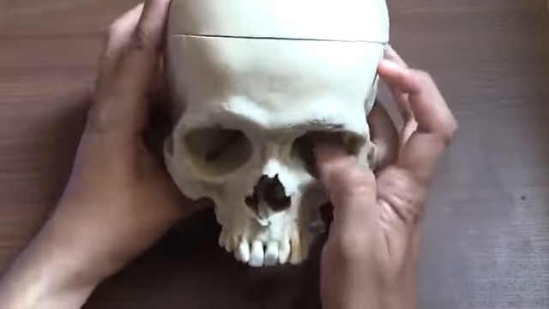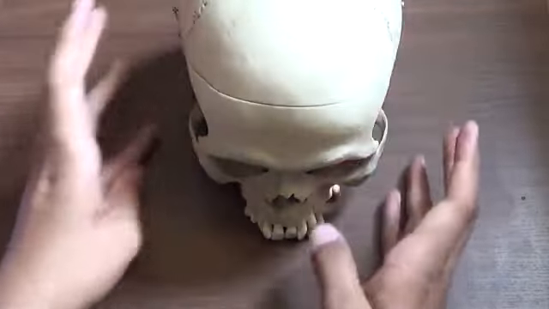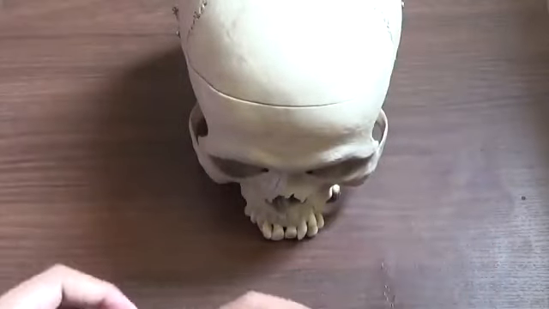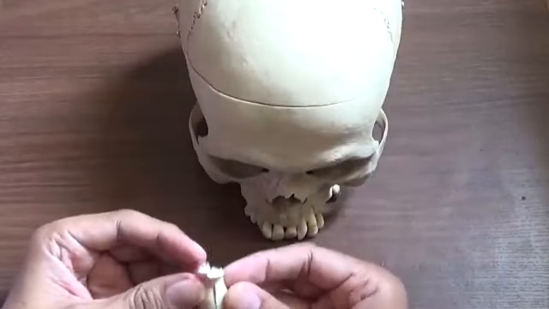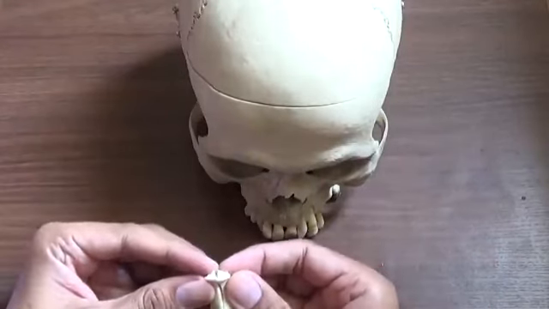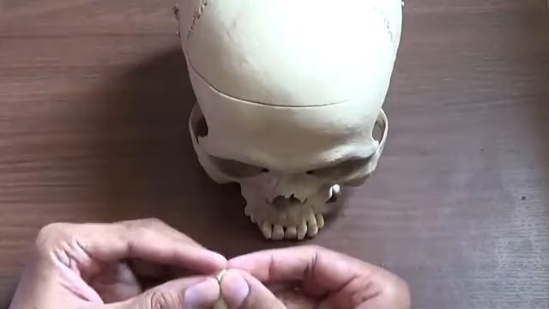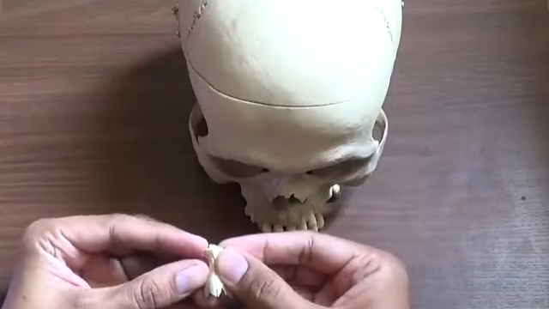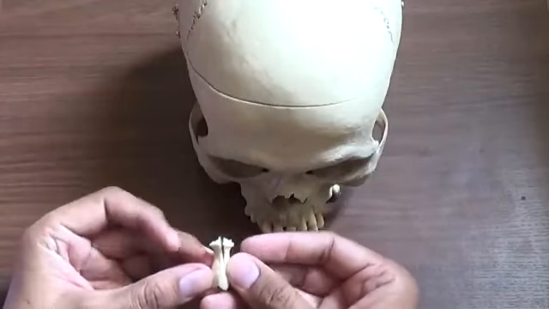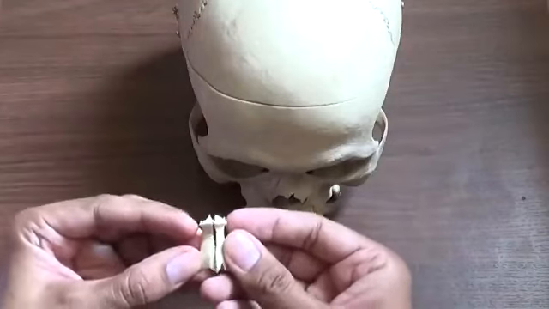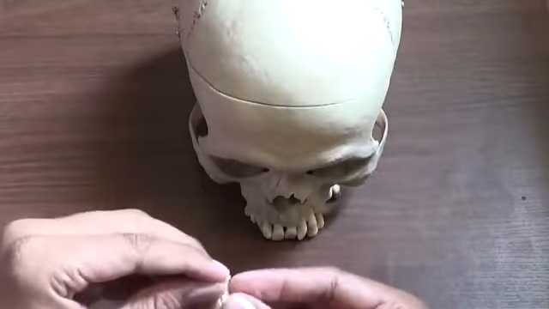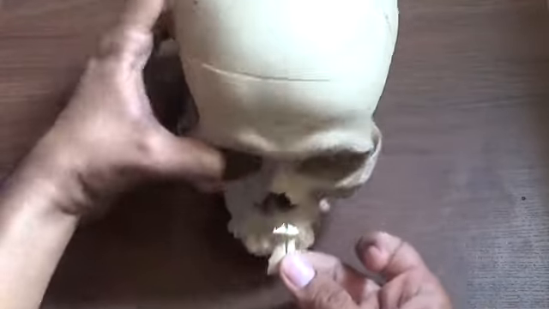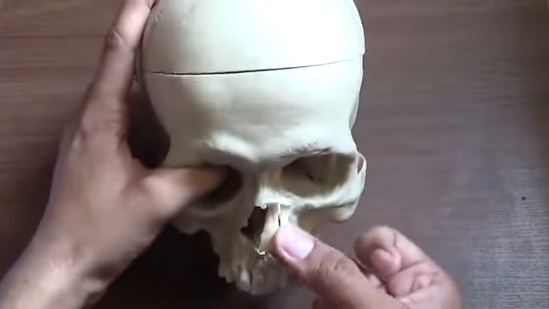So let me show you the separate nasal bones. Here you can see these two are nasal bones, and if you connect both like this in the midline, they form the root of the nose, right? And above they are connected to the frontal bone, like this you can compare.